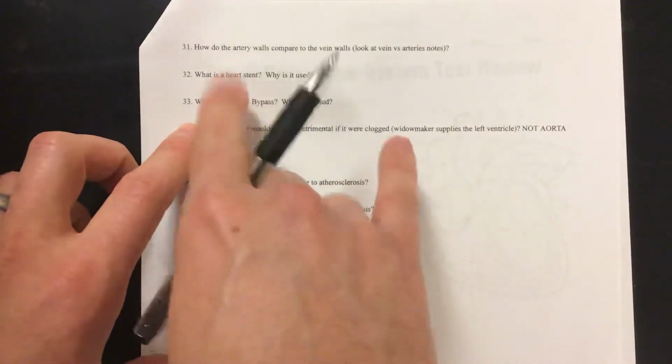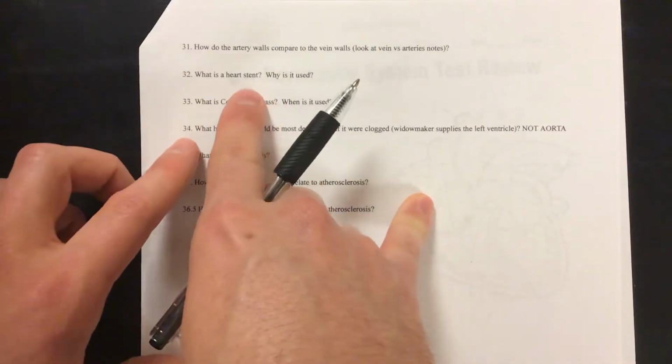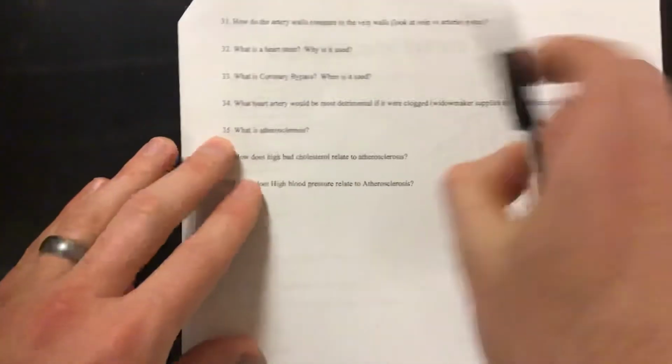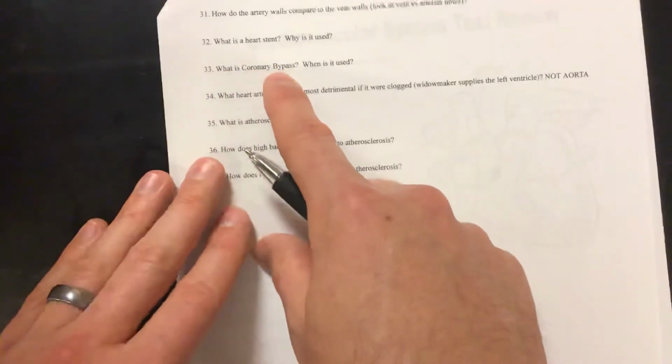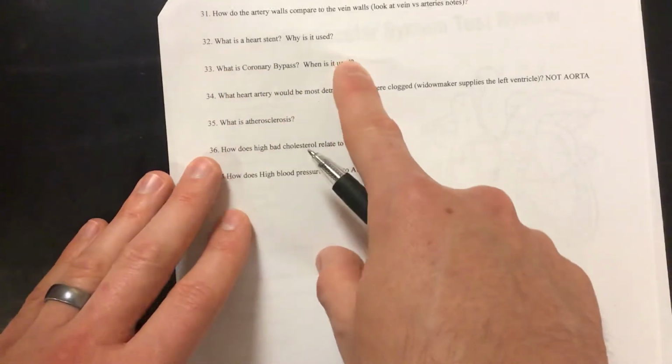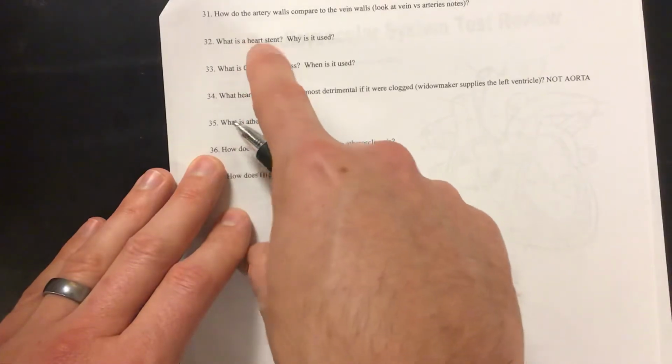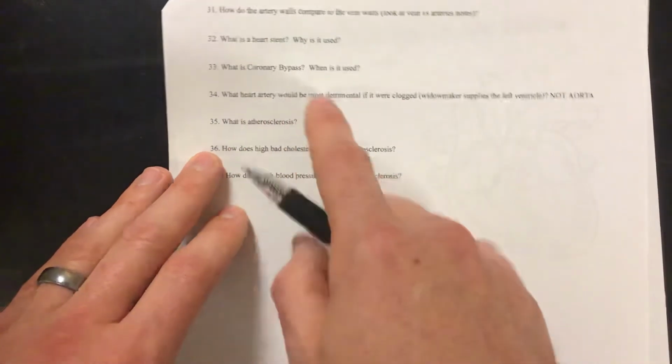What is a heart stent? You should have seen the video on that. Basically, there's a blockage in the heart. We go in there and put a little metal grate in and open that up on one of the coronary arteries. What is a coronary bypass? We're just bypassing the clot. So instead of trying to open up the clot, we just simply bypass it altogether.